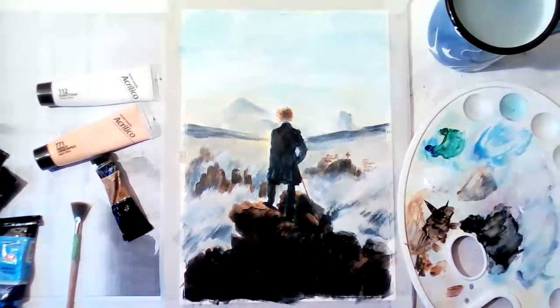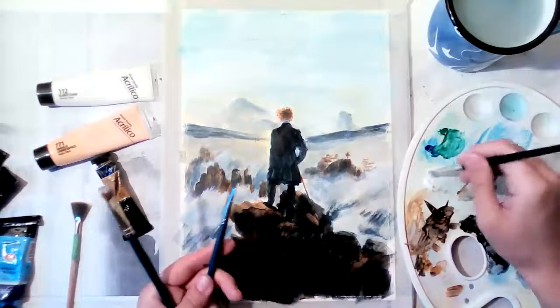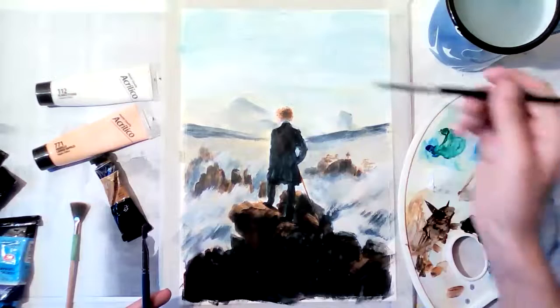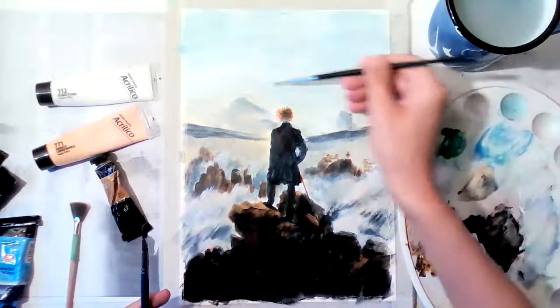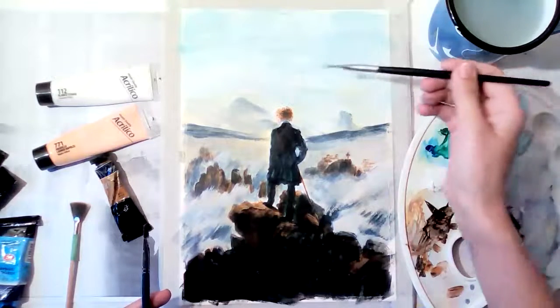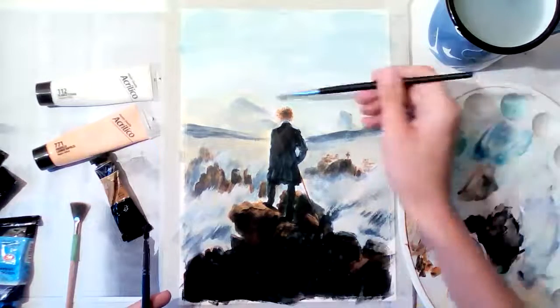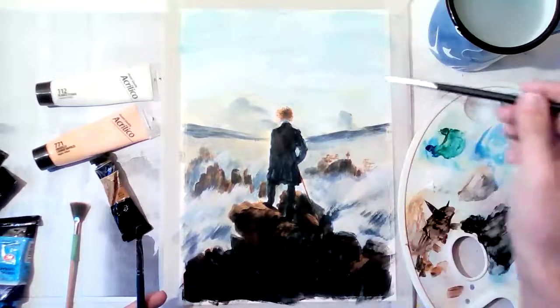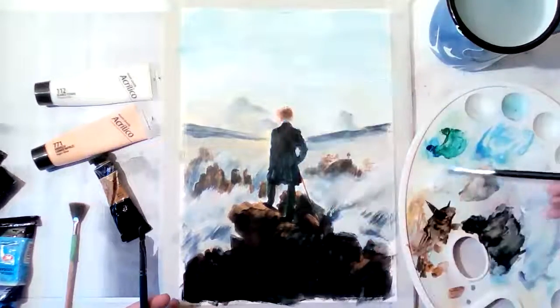Okay, meanwhile, I can play with some clouds here. They're like horizontal stripes of white clouds on top of the head. They're not very subtle.